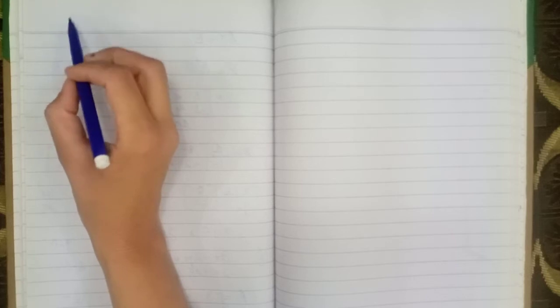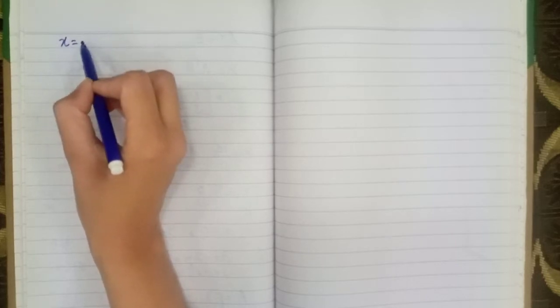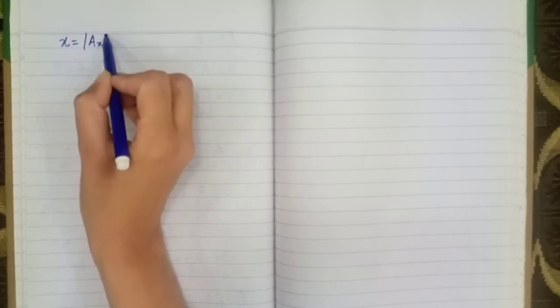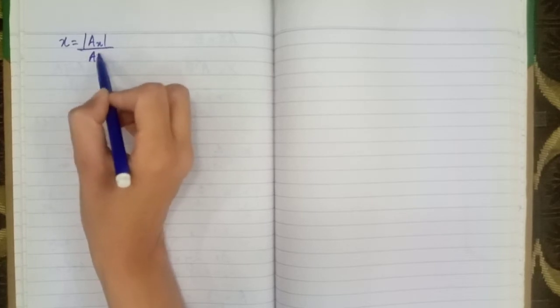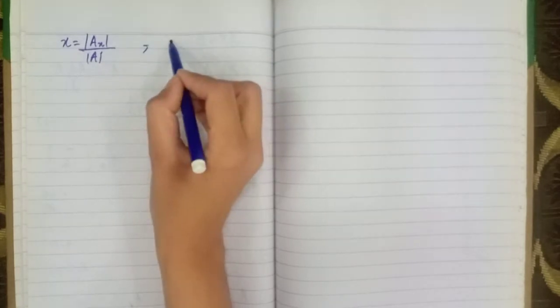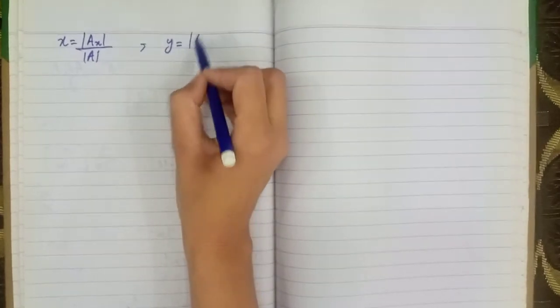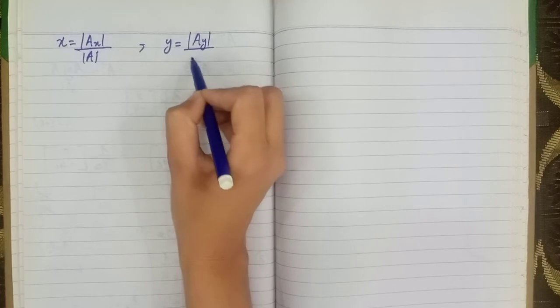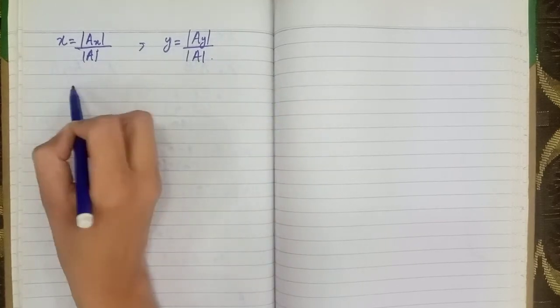Cramer's rule is simply saying that it does not need any solution except that you write x, and the formula is determinant of AX divided by determinant of A, and for y, determinant of AY divided by determinant of A. Very simple.